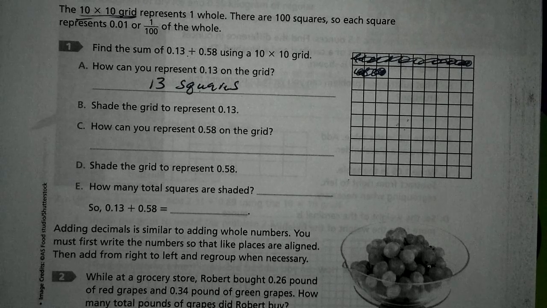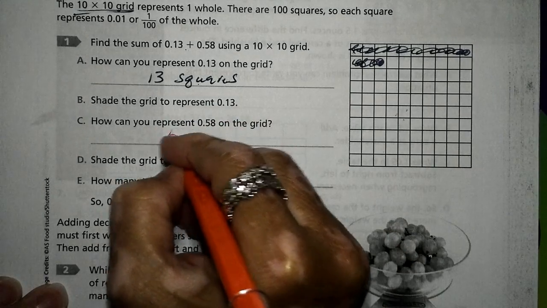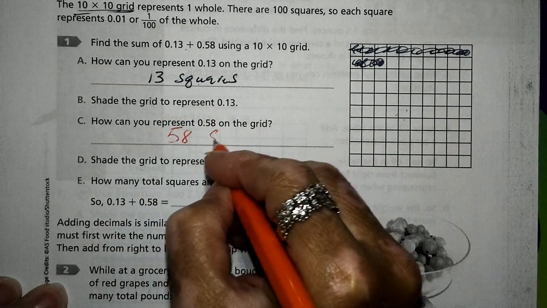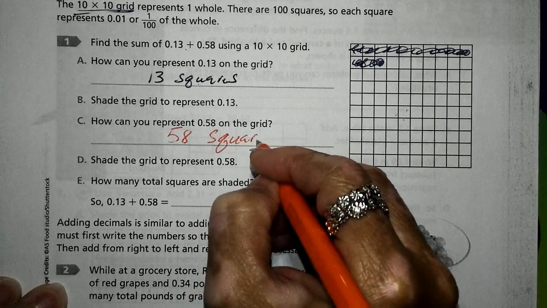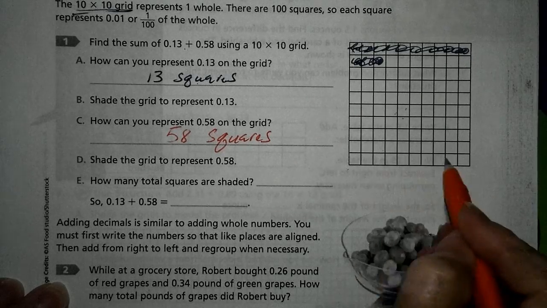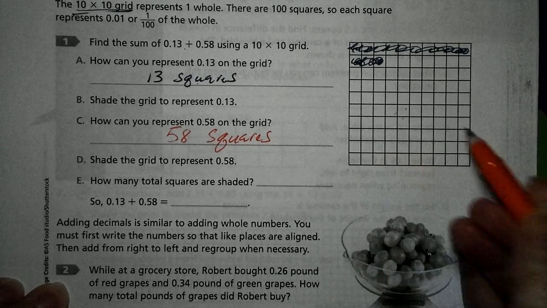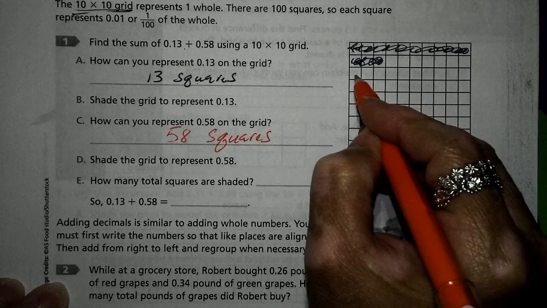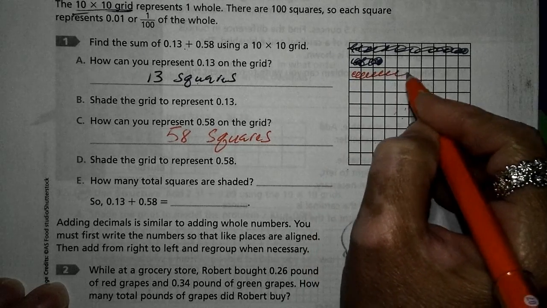So what do I need to do with C? How many squares? 58. Yeah, so 58 squares. So I could do 58 here, but I'm going to do them close to this one, and I'm doing mine in a different color.